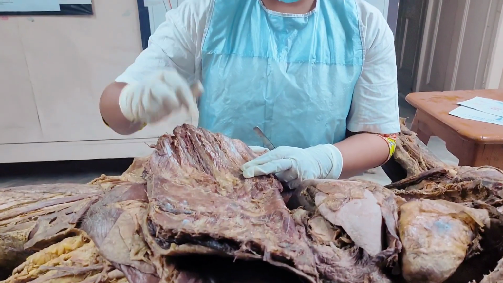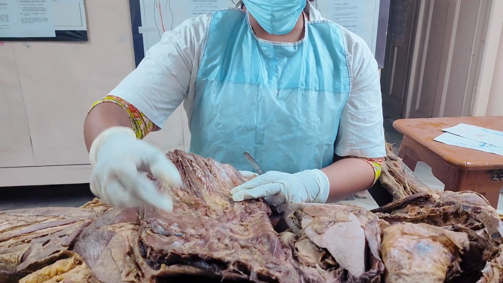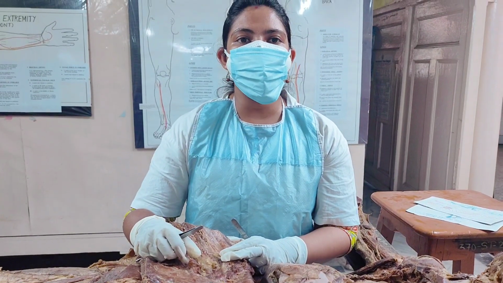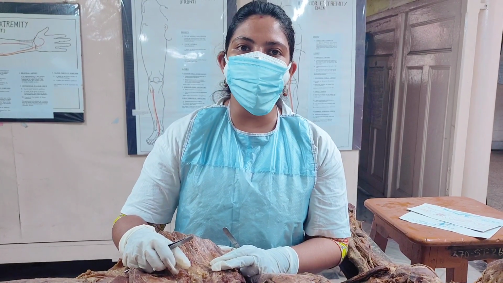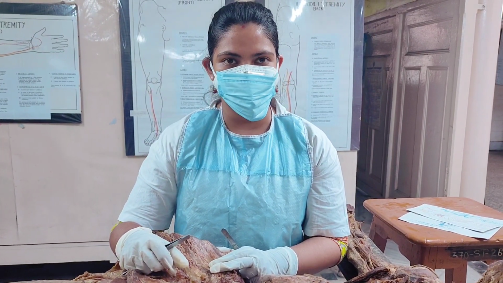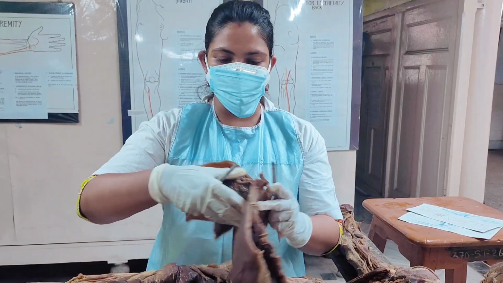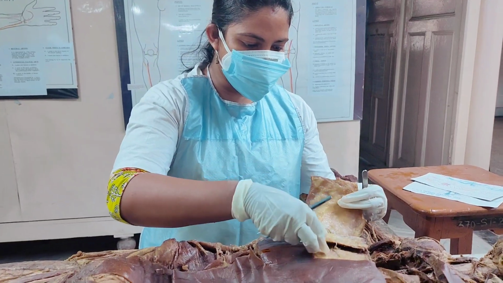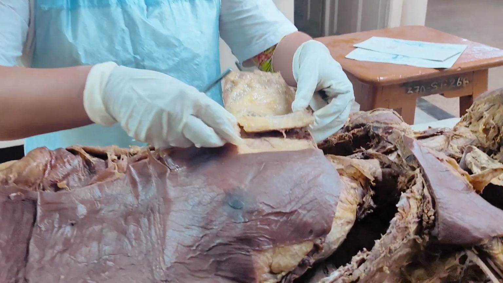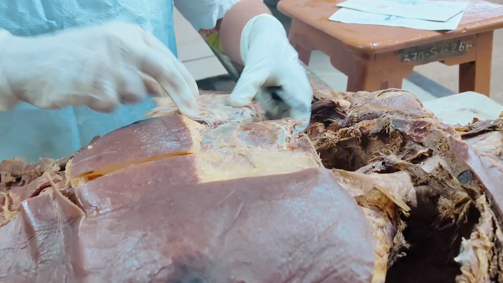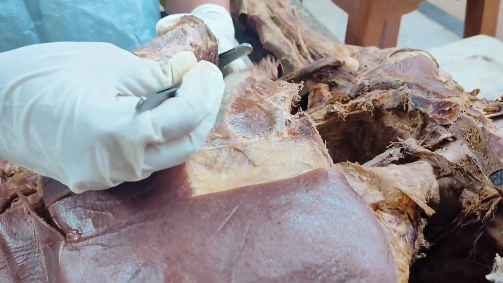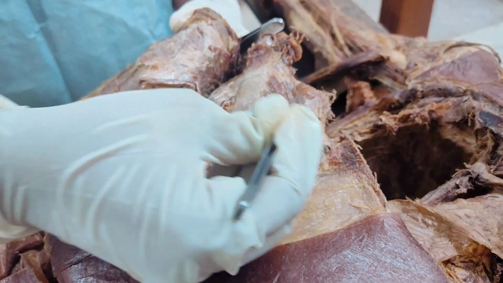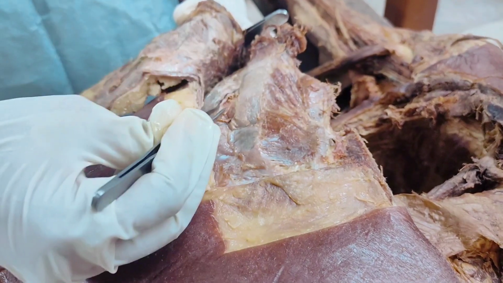Now this intercostal space is containing intercostal muscles. These muscles are important in performing various movements during respiration. The intercostal muscle consists of, I am reflecting the skin, then pectoral group of muscles, and then we can see this is the rib. In between them, this is the intercostal space.